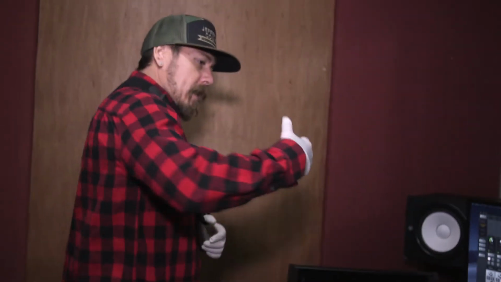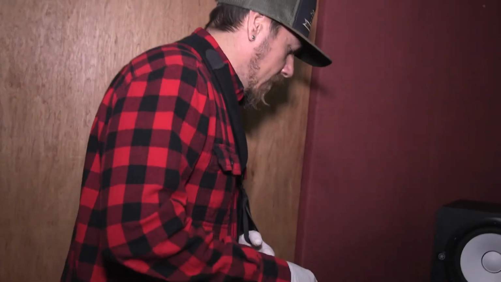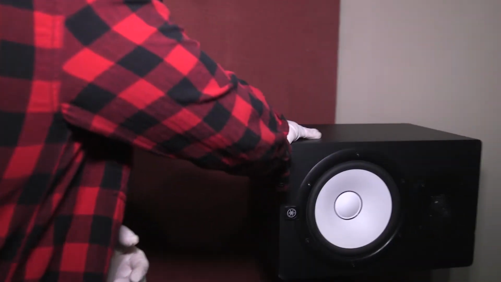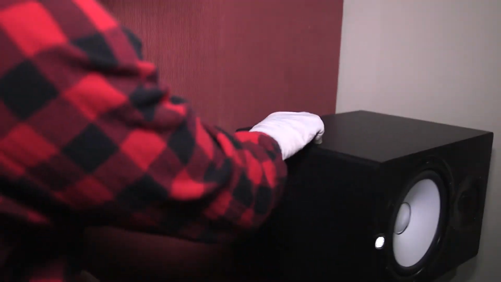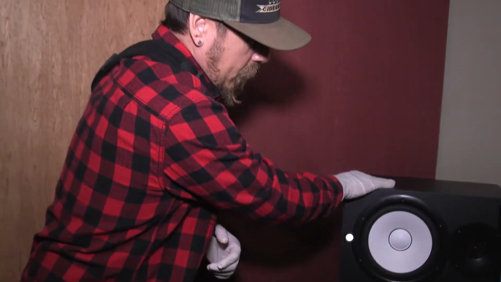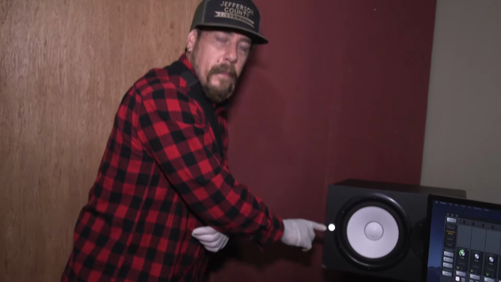And then you'll come over to the left speaker, and you can turn it on. There's the power switch, and you can turn it back around, and you'll know that they're on because you'll see the lights on them.